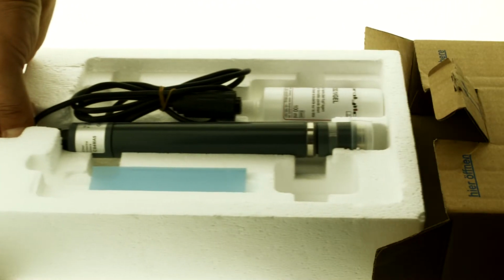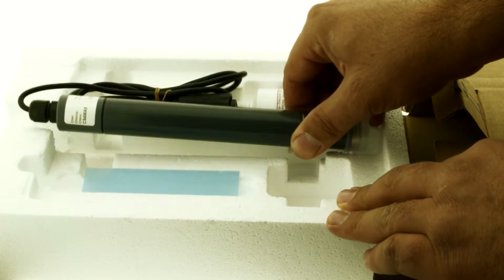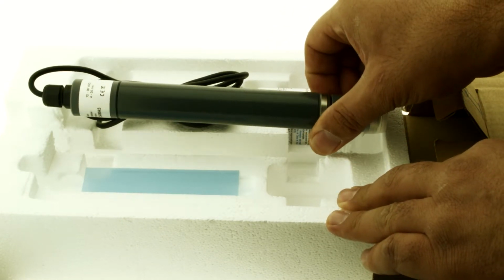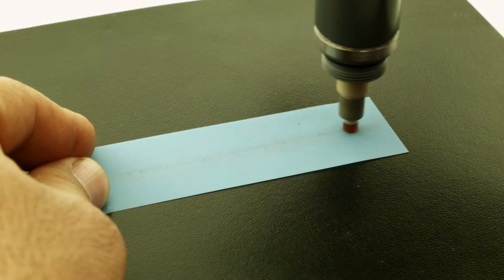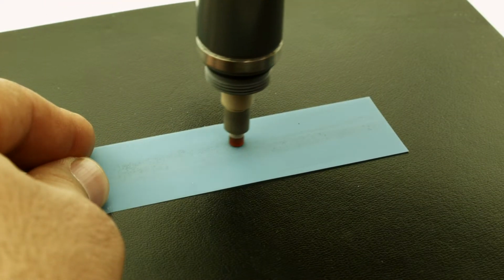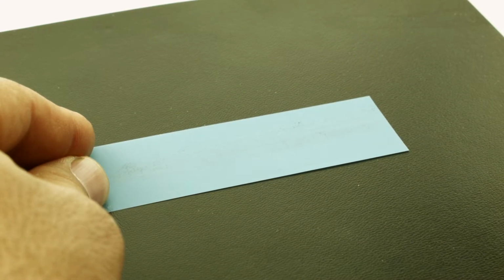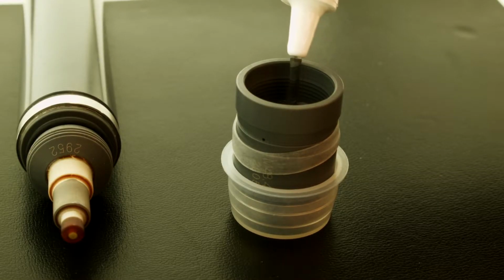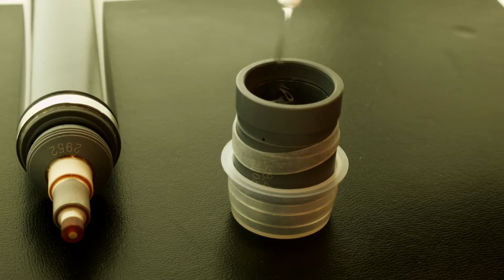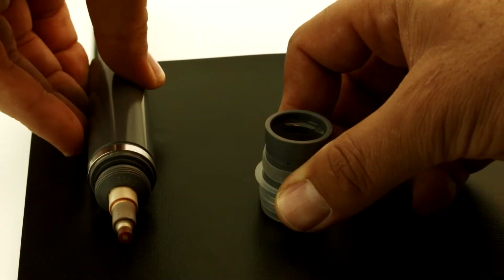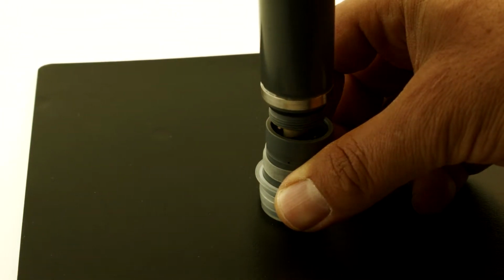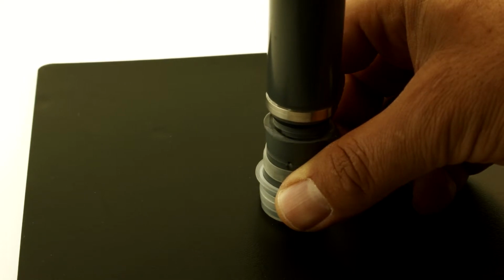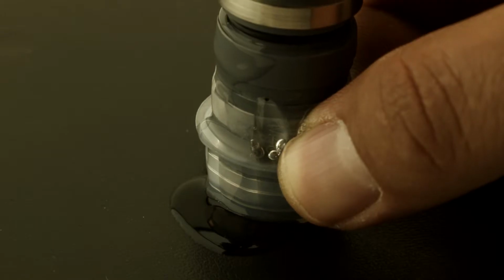The assembly process is quite simple. Clean the working electrode by placing the blue abrasive paper flat on a paper towel, and run the tip across the paper 2 or 3 times to clean the gold surface. Slowly fill the membrane cap to the edge with electrolyte gel, not allowing any air bubbles to form. Hold the probe body upright while inserting it slowly into the membrane cap, and screw the cap onto the probe.